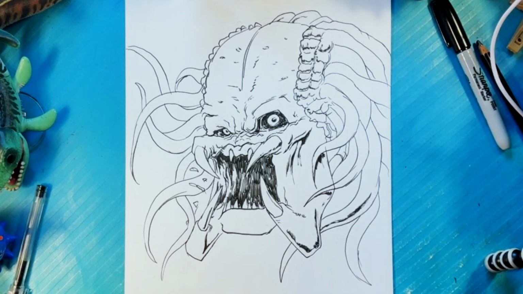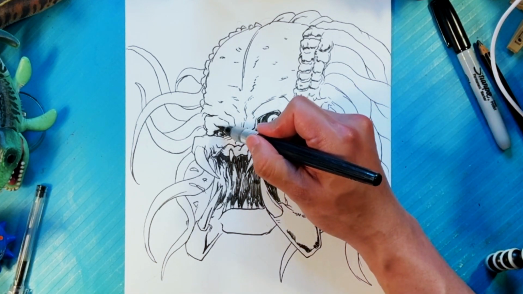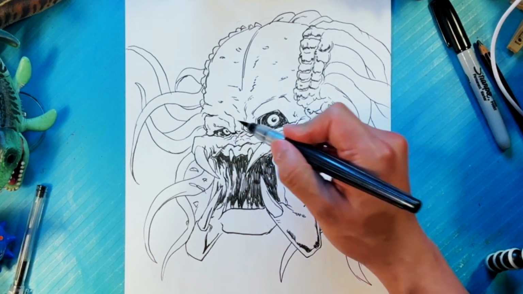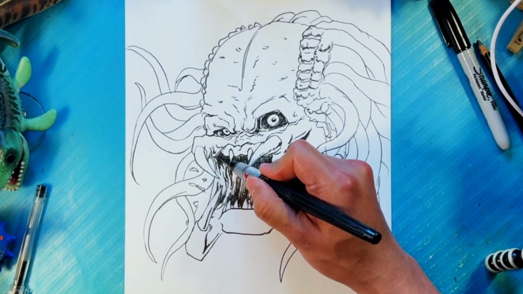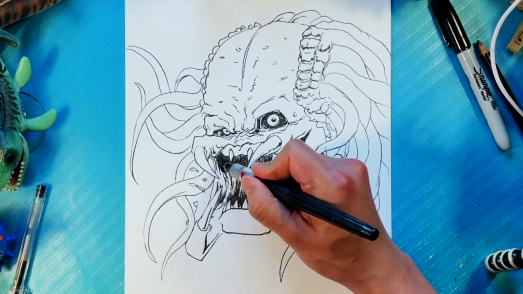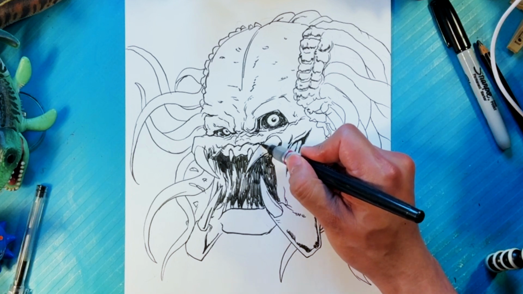There you go. Filling out some areas that need to be seen pretty much. Put a little bit of dark right there in the center of the eyes for what's going on, again, with the visuals of what the predator is going to be looking at.